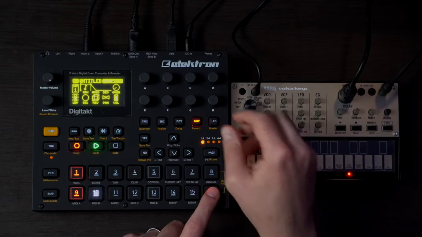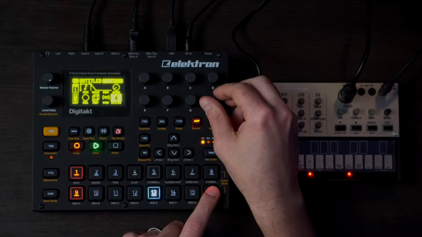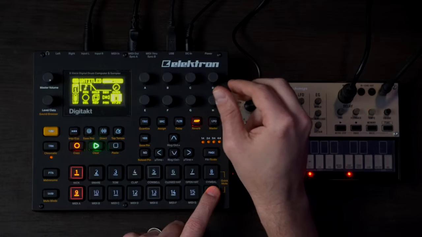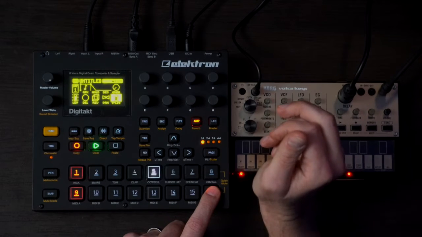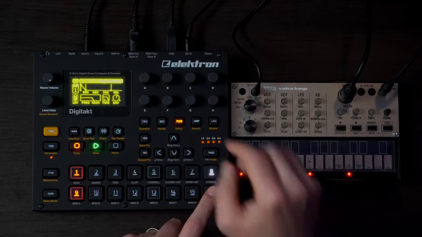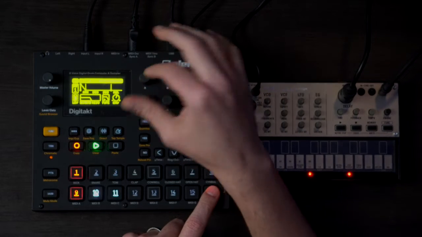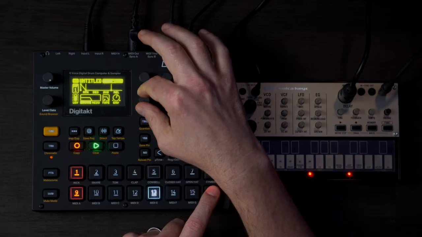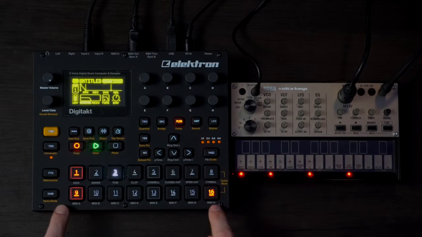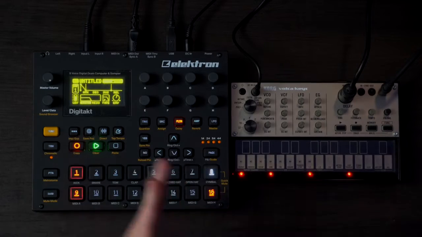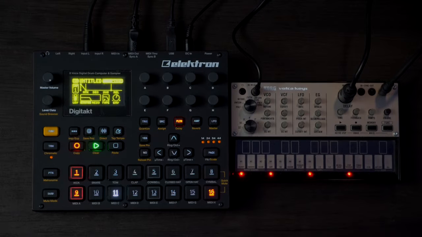So we're going to pull down the volume, and then go to the filter and filter that down a little bit more. What I'm trying to do is just build this 1 bar loop, and then we can extend that out to over the full 4 bars here.